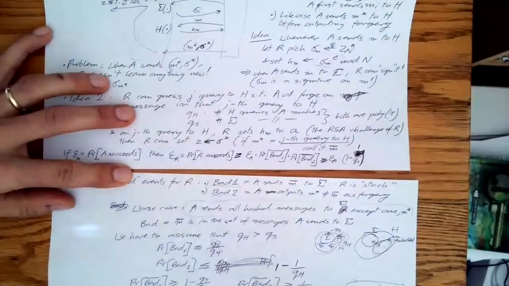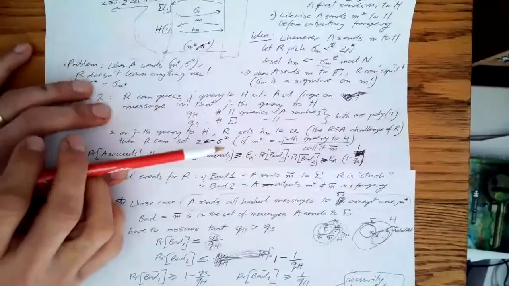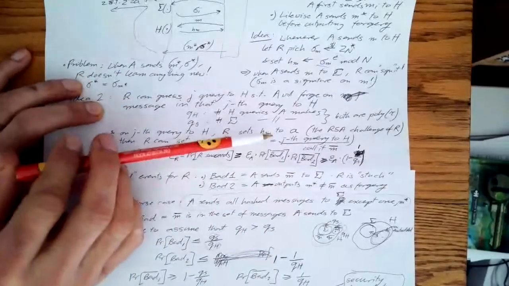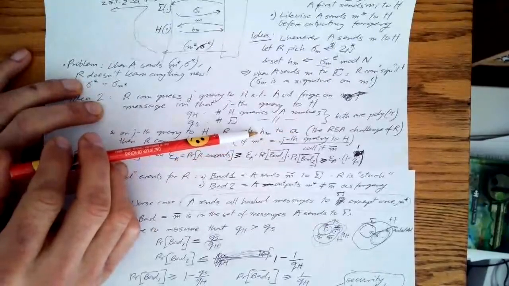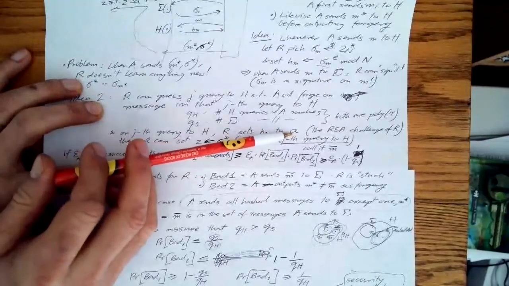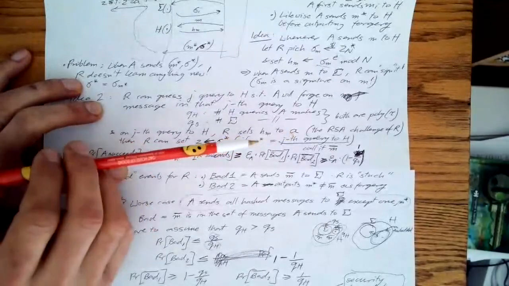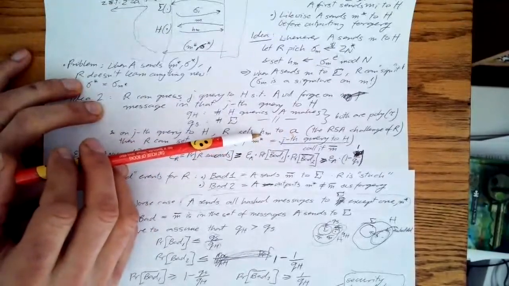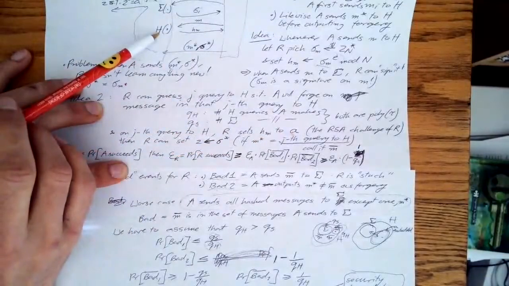Okay, but how can a reduction embed this RSA challenge into many hash queries? If it simply sets many hash queries to this value, that's clearly incorrect, because this is supposed to be a random oracle.